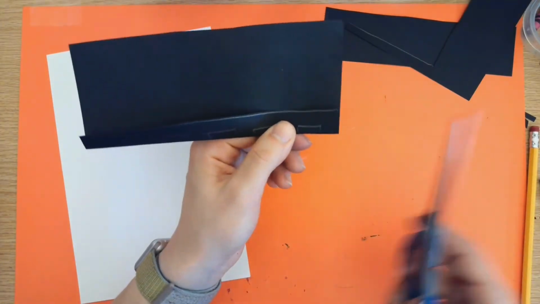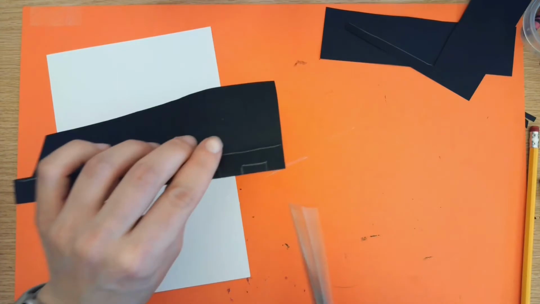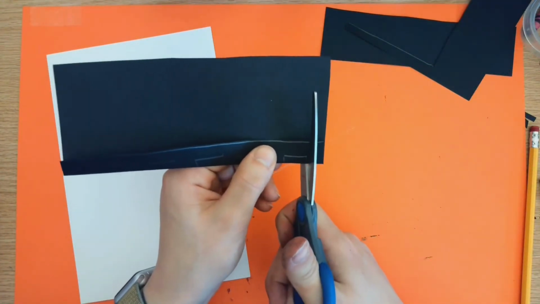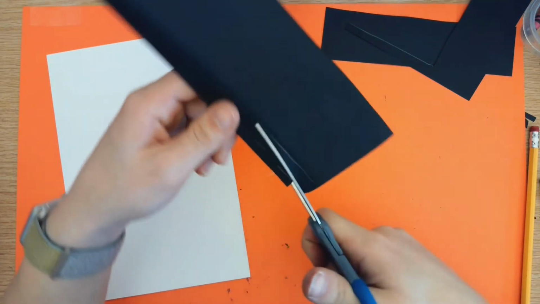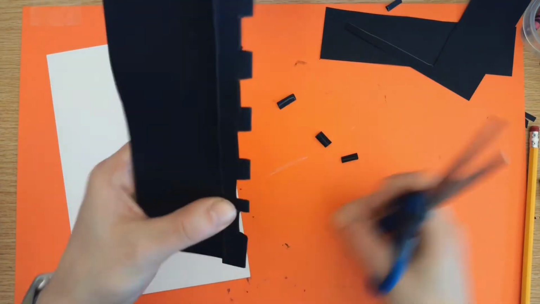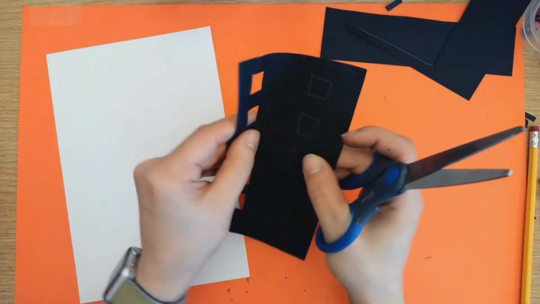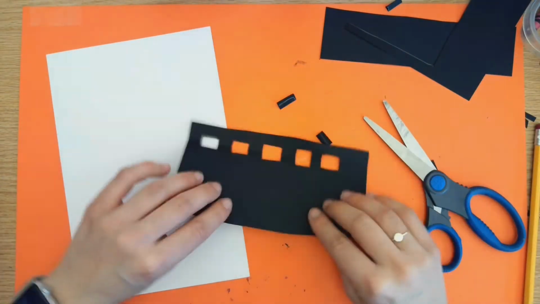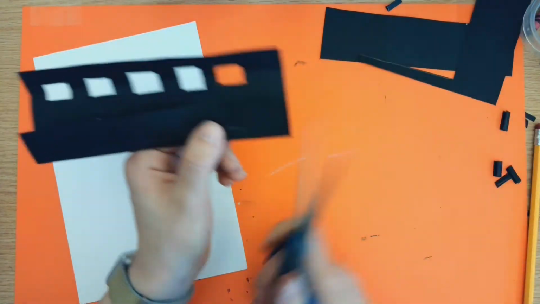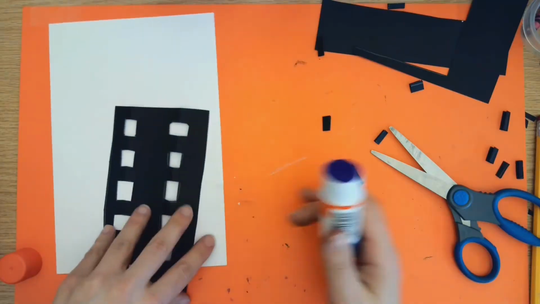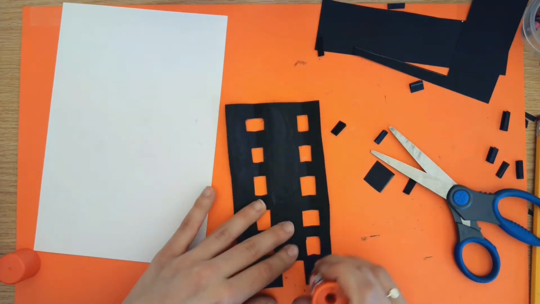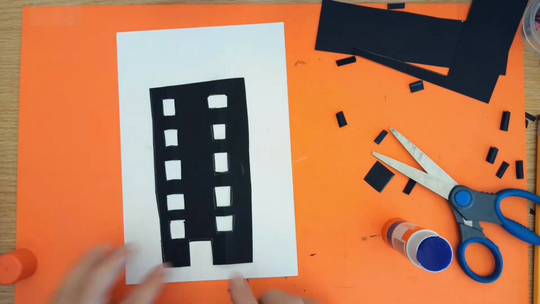And now I'm just going to go ahead, my scissor will be cutting through the fold, and I'm cutting right on that line I drew. And now I'll have to do that for the other row. So now I'm making sure all of my shapes are how I want them, and I'm gluing it onto my paper.